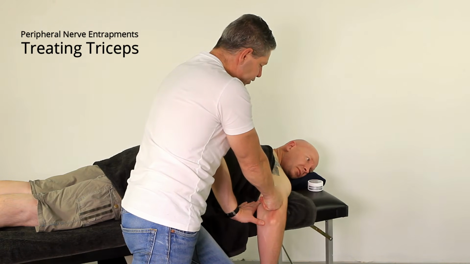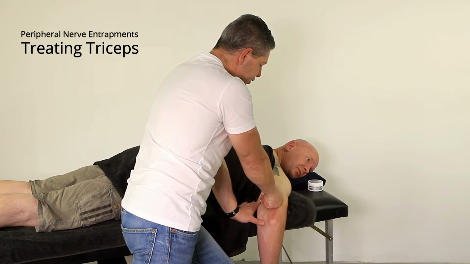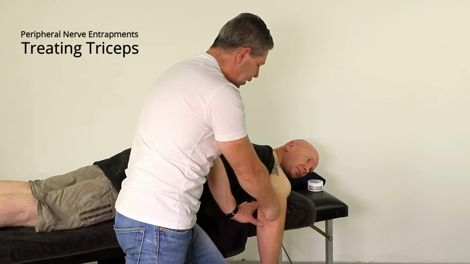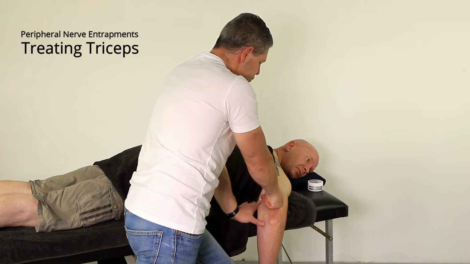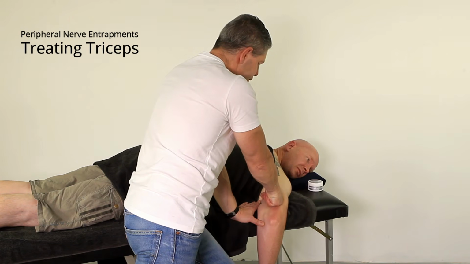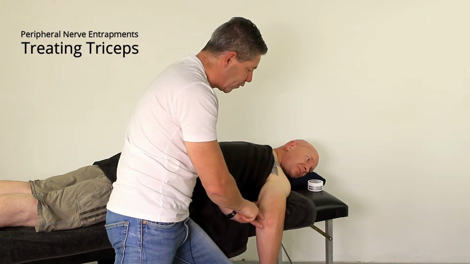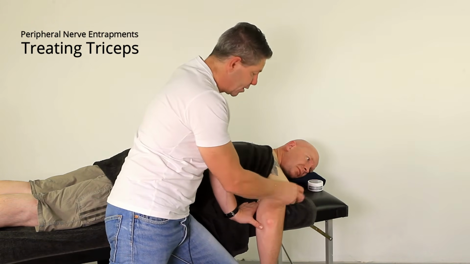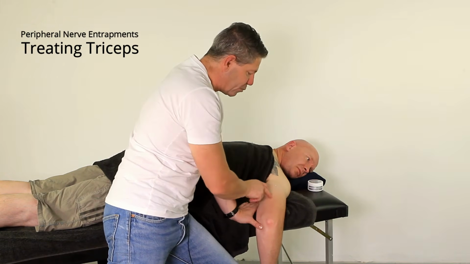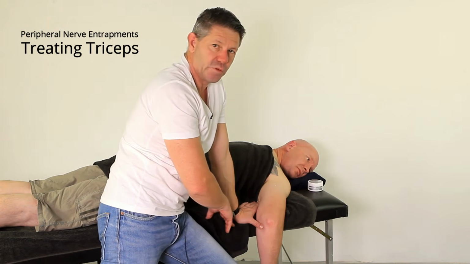This is just a really small stroke, like so, back again, and along the length of that medial head of the tricep, staying away from the actual ulnar nerve itself. All right, so those are the two points in the tricep: the spiral groove, and the medial head of the tricep for the ulnar nerve.